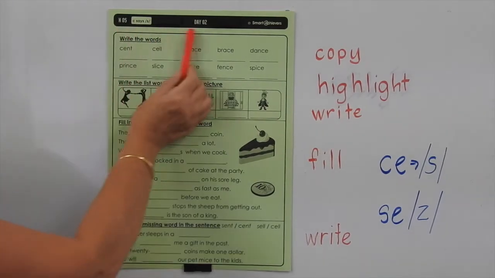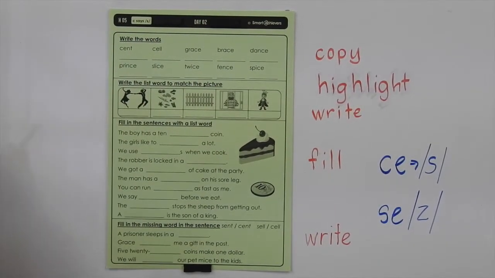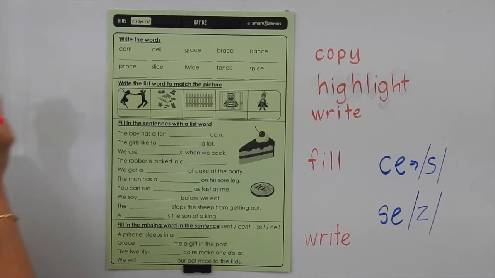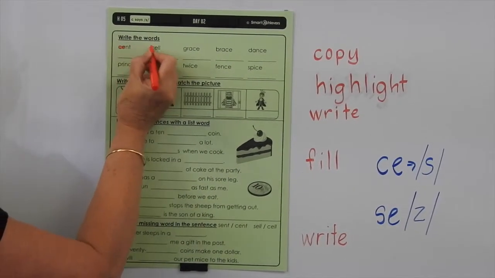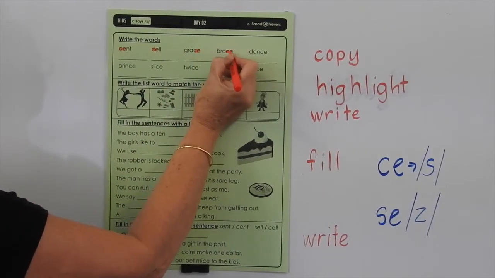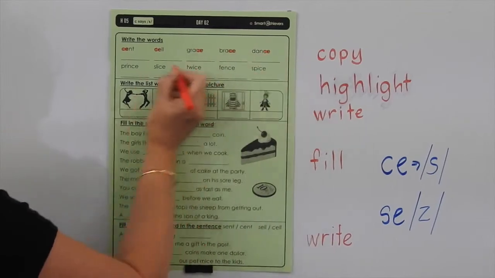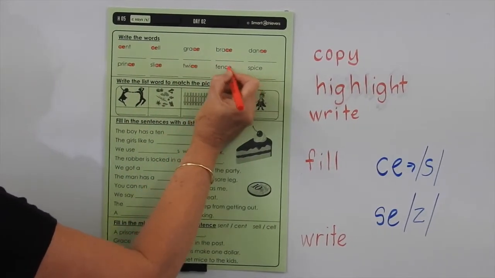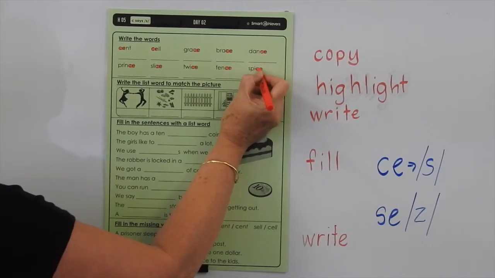This is H5 day 2, and we're looking at the letter C where it can say S. So if a C is followed by an E or an I or a Y, we know it's going to say S, not K. So colour the CE in all of these words, and then we'll go through and sound them and read them.